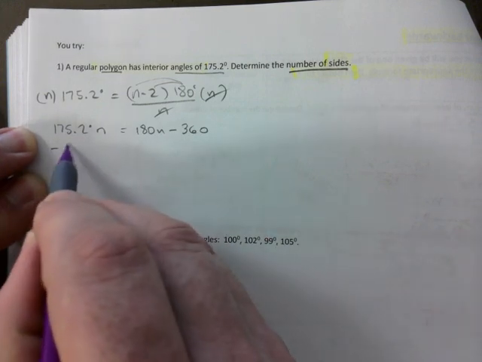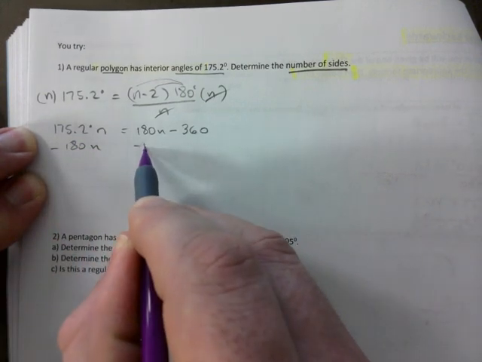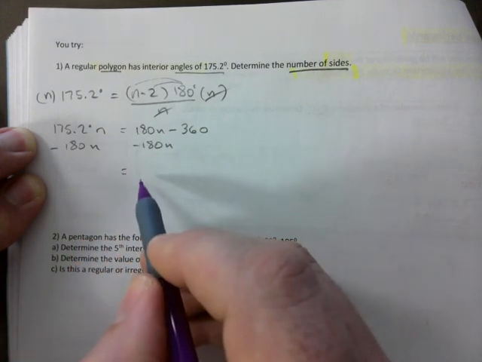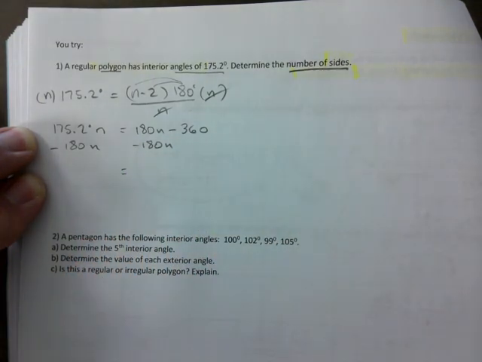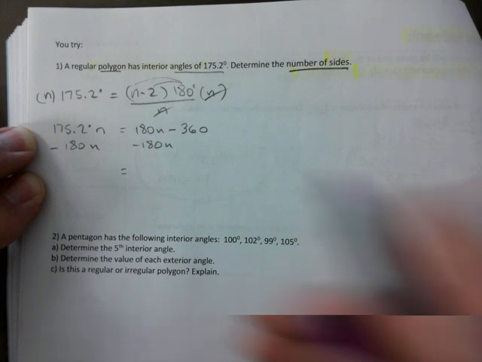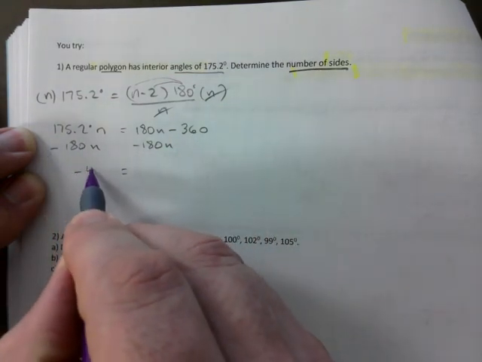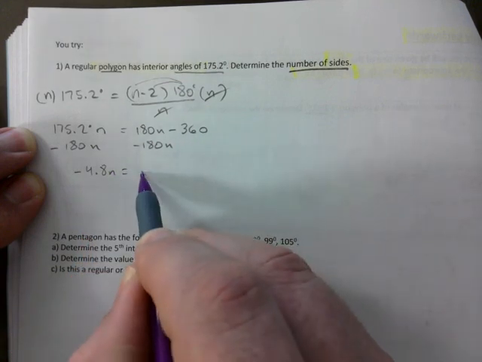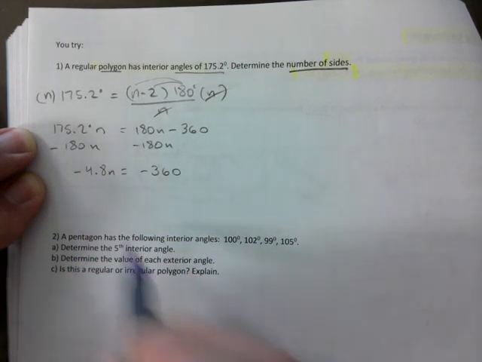I'm going to subtract 180n from both sides. And that gives me 4.8 here. That'd be negative. And you're left with negative 360 on the other side.